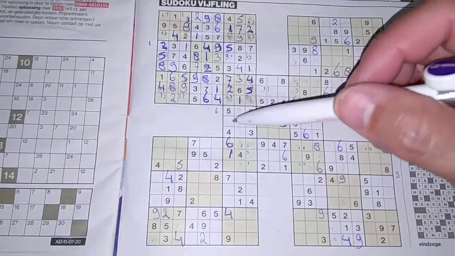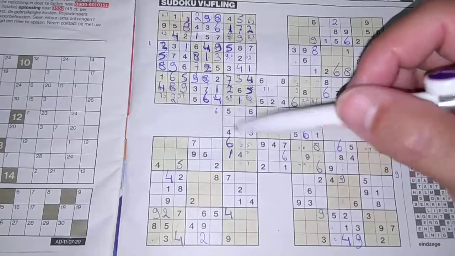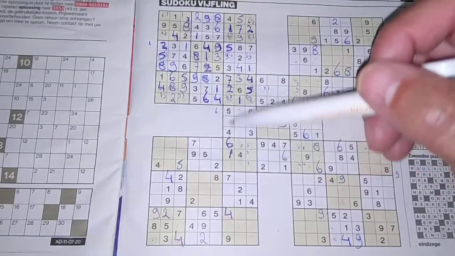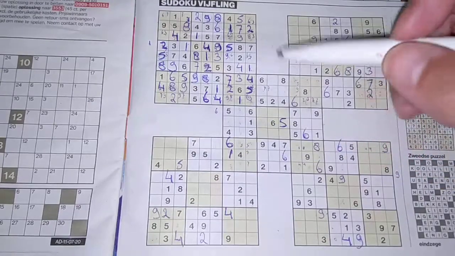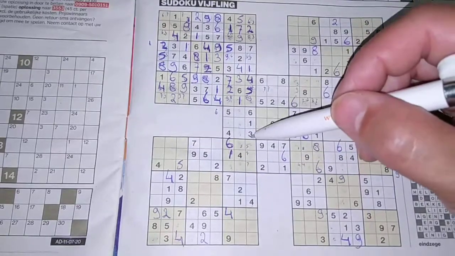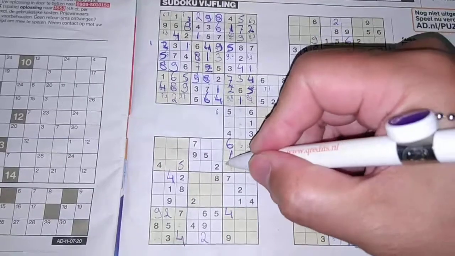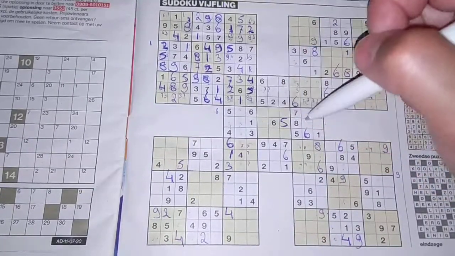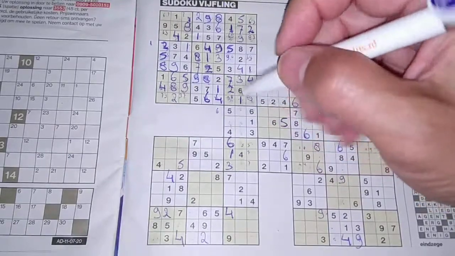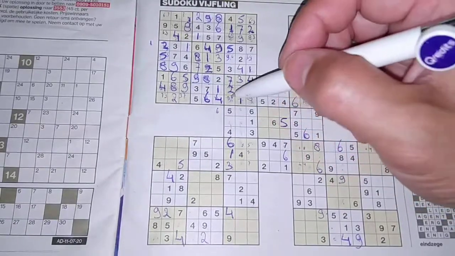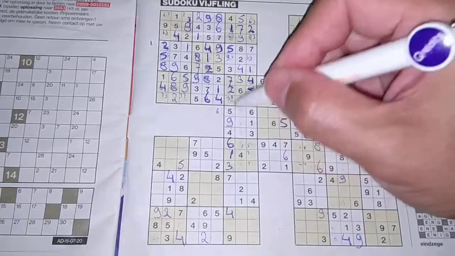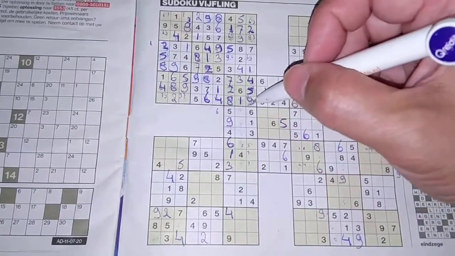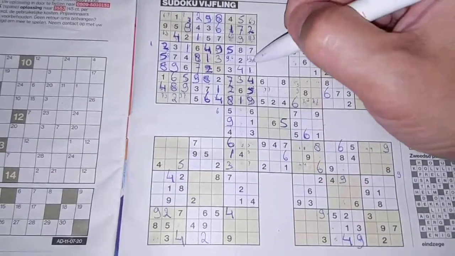2 numbers left. 9, 8 and the 3. The 3 should be in one of these 2 boxes. We have a 3 here. 3, 3. That means 1 box left for the 3 should be there. These 2 should be the 9 and the 8. We have an 8 here, so no 8 there. The 9 should be there, and the 8 should be there. One box left should be the 9. Now I have a 9 here, so this cannot be a 9 anymore.